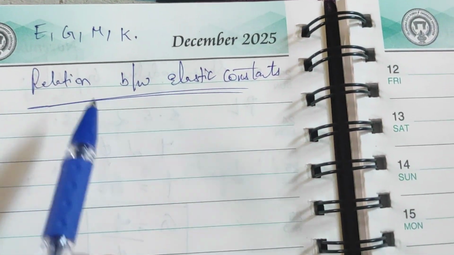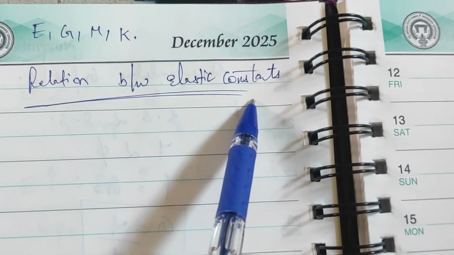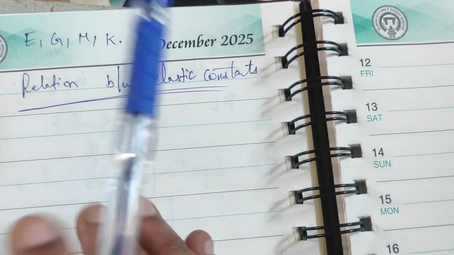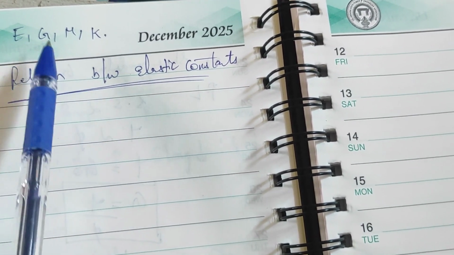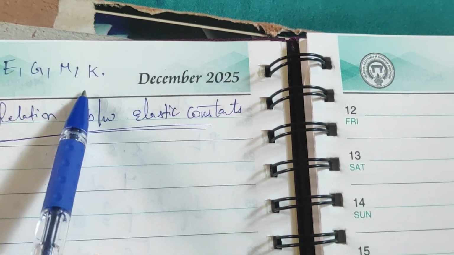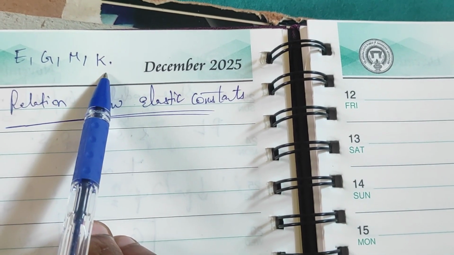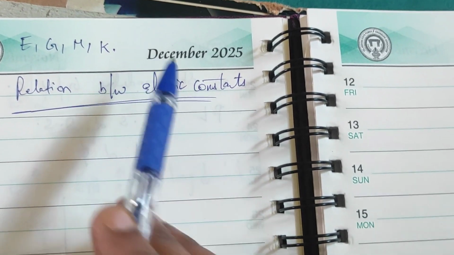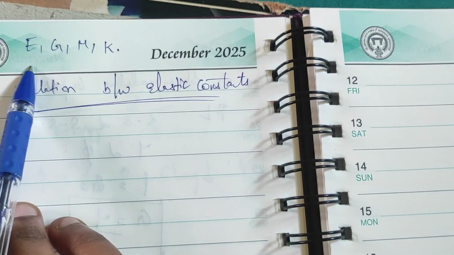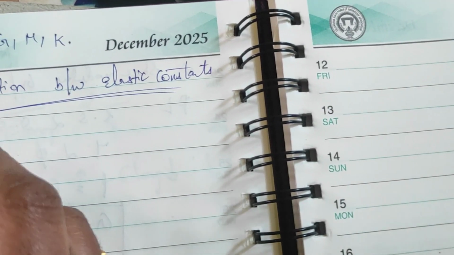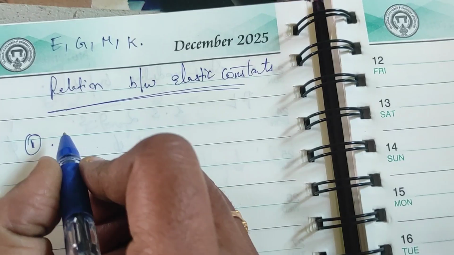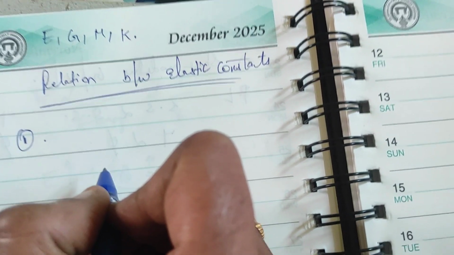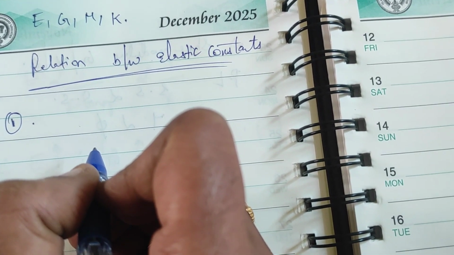Now coming to the relation between the elastic constants. As we have learned previously, there are 4 elastic constants: E, Young's modulus, G, shear modulus, mu, Poisson's ratio, and K, bulk modulus or volume modulus. See, these are denoted by E, G, mu, K. This is a very important thing, and if we learn these formulas, we can do the problems related to this also.